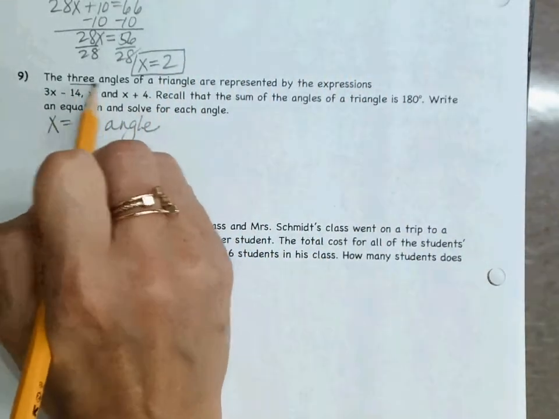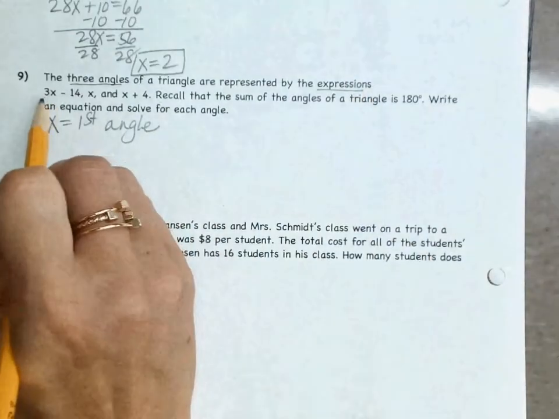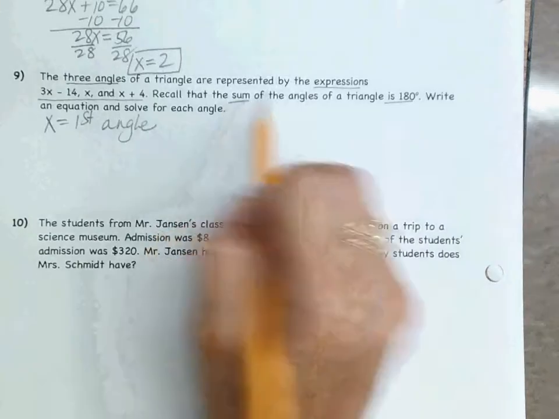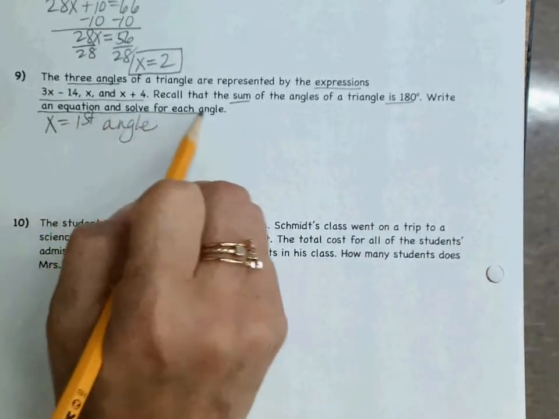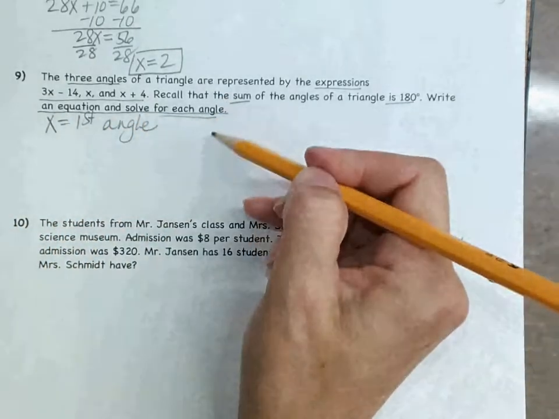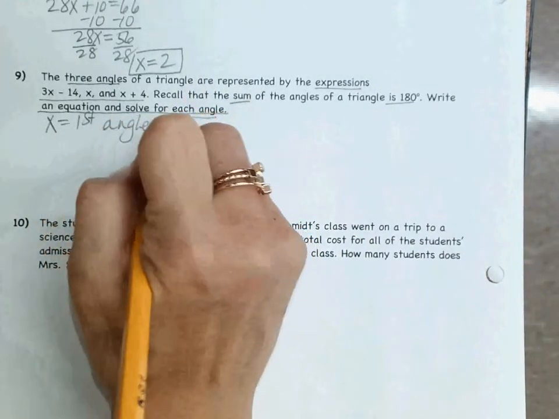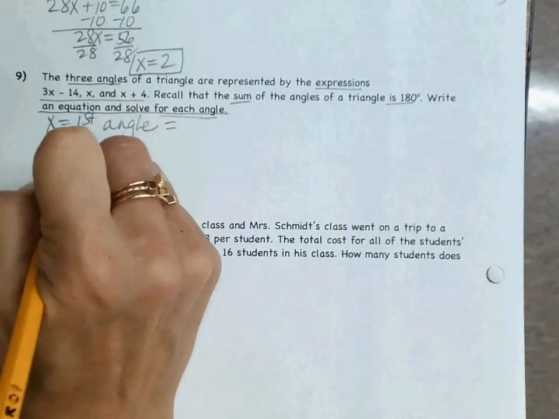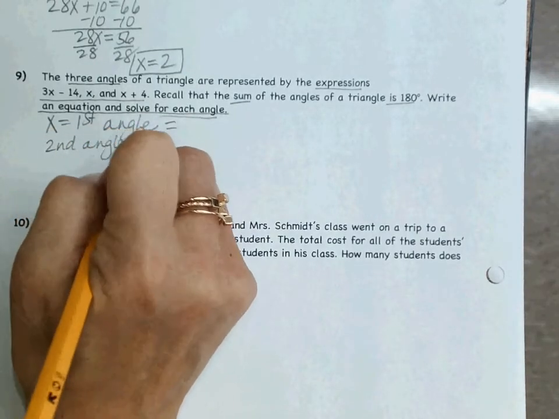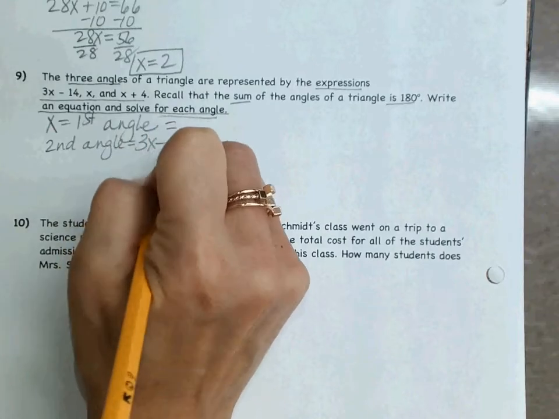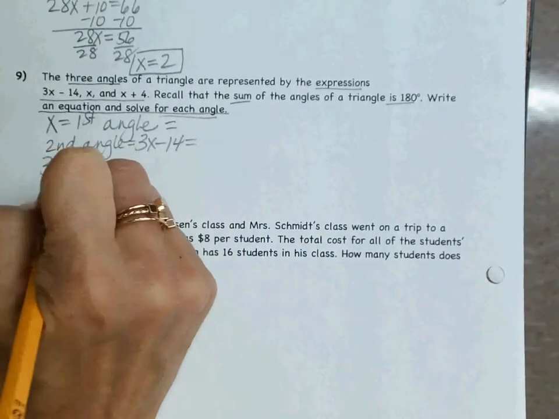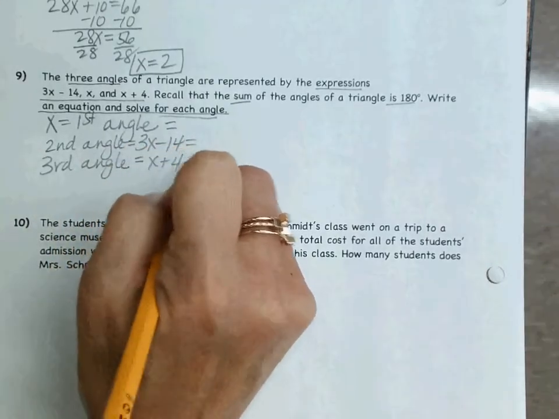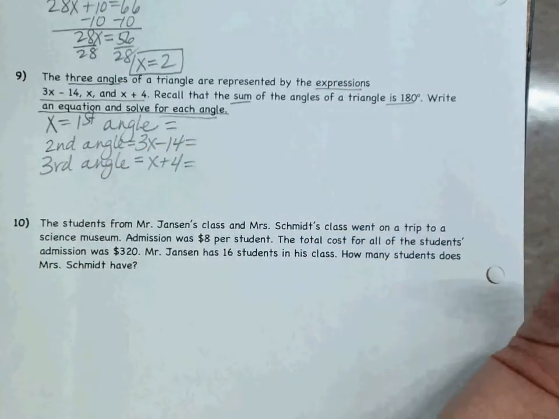So real quick, we have three angles with the expressions right here. Sum of the angles is 180, and we're going to write an equation and solve for each angle. So that's the thing, we want to make sure we're solving for each angle. So again, I labeled x as the first angle. I'm going to label the second angle as 3x minus 14, and then the third angle is x plus 4. Okay, so we're going to have to end up doing that at the end anyway.